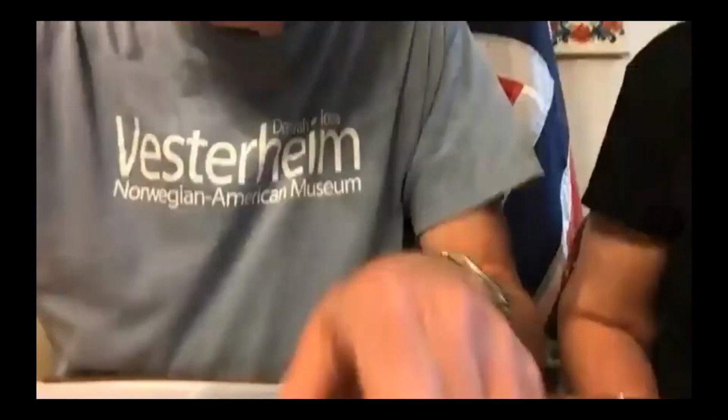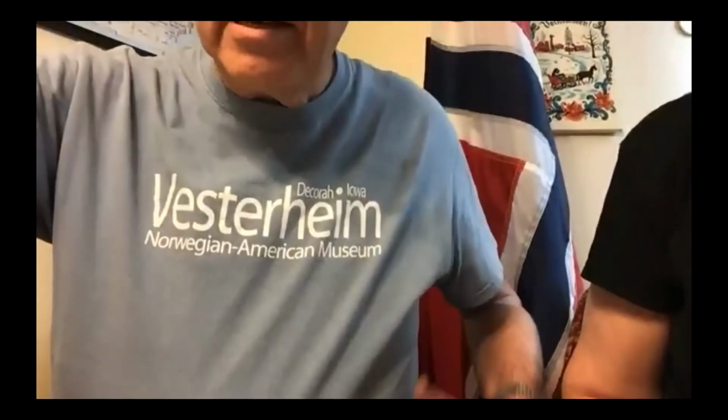And the shirt I'm wearing, let's see if you can see it. Anybody read that? Vesterheim. Those of you that know me, I'm into Norwegian American history. I've given several talks on it, various places, but anyway, that's one of the best places for Norwegian American history.